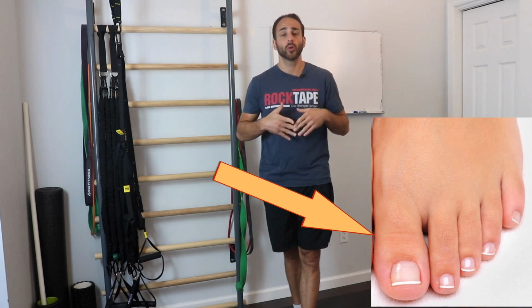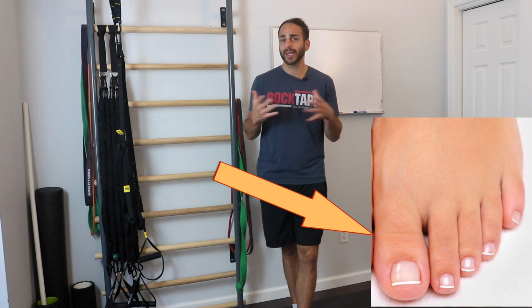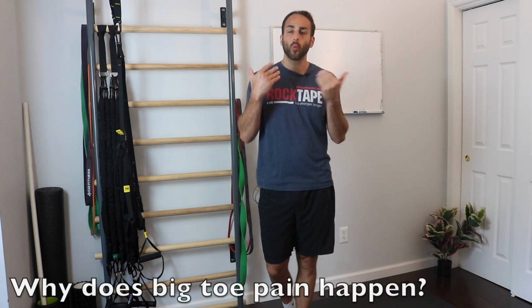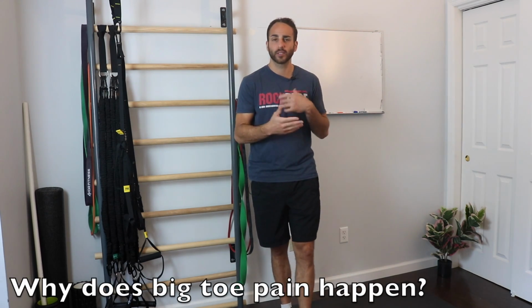Now, today we're talking all about the big toe. So the big toe can spark up in a lot of issues. So you might be curious on why you develop big toe pain. How does this really happen? There could be a variety of reasons. But commonly, when the big toe lacks certain ranges of motion.